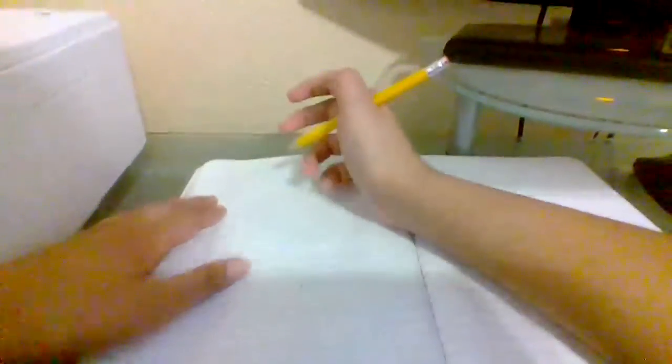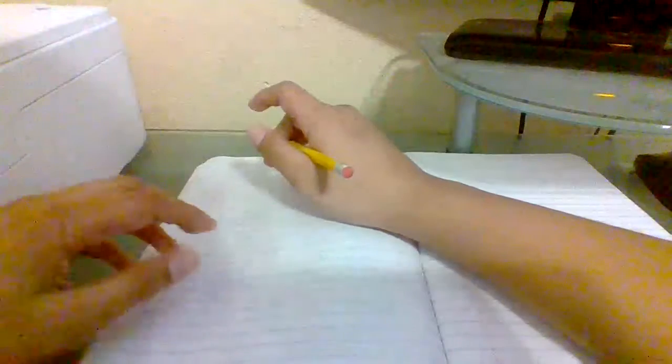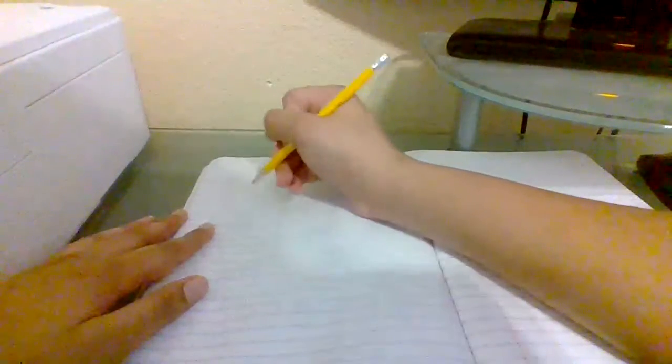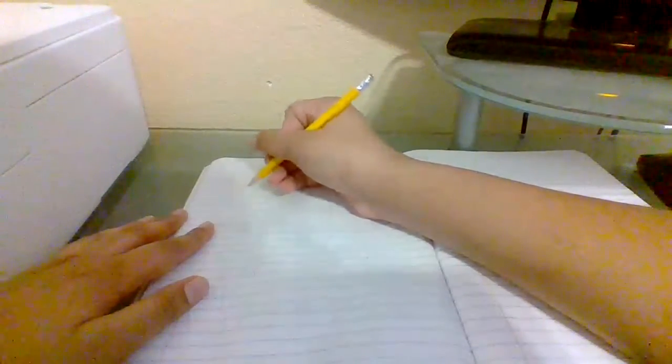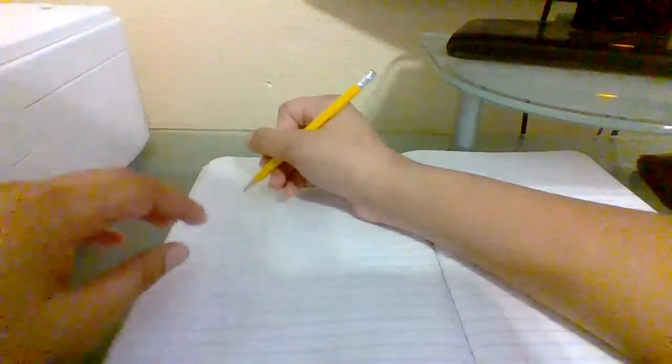So we'll be writing the alphabet in both uppercase and lowercase. We'll write the uppercase letters first, and then we'll write the lowercase letters. You guys cool? Okay, let's start this. So the first letter we are going to write is A. Remember, there are 26 of these letters. 26. So just be patient.